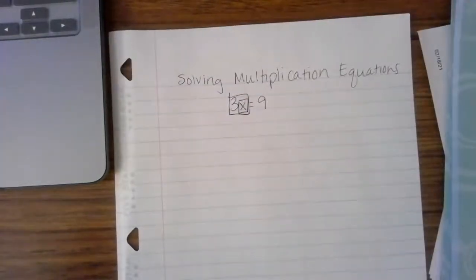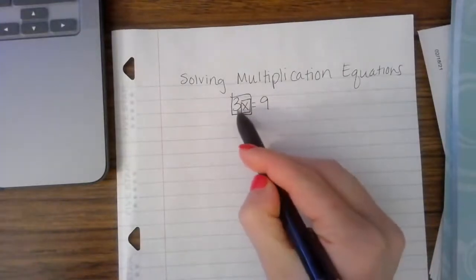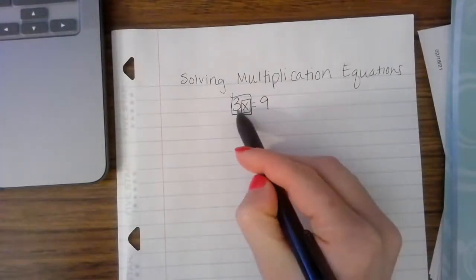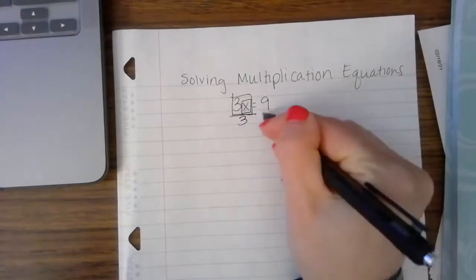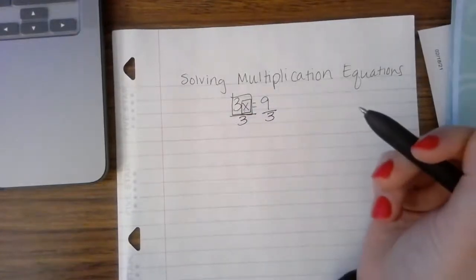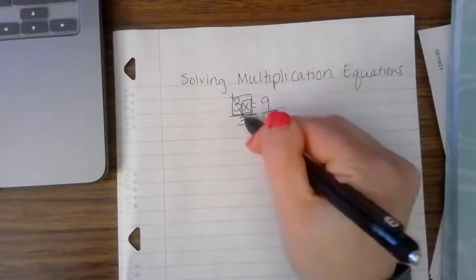So if the goal is to get inside that box to get to the x, I need to do everything that's outside the box. So the opposite of multiplying by 3 would be to divide by 3, and whatever I do to one side of the equal sign, I have to do to the other to keep that scale balanced. Now 3 divided by 3 is 1, so that's going to get rid of that, and I'm left with x equals 9 divided by 3, which is 3.